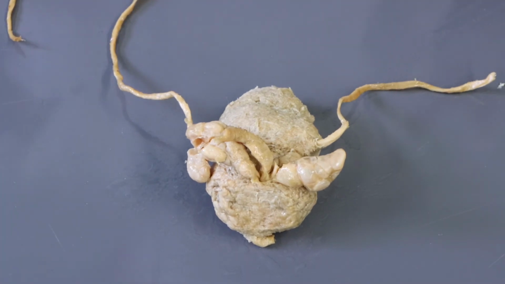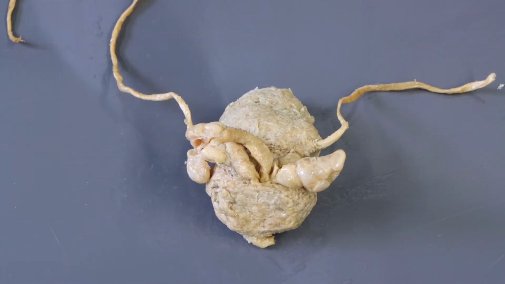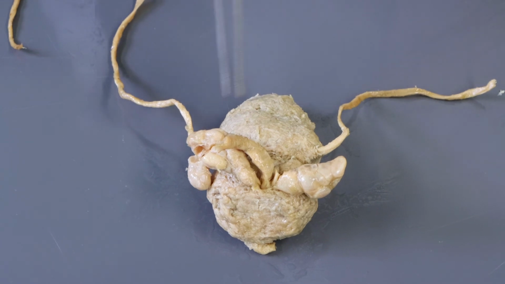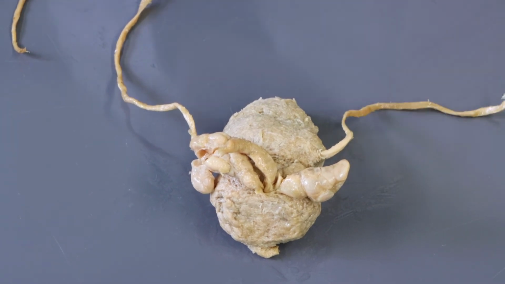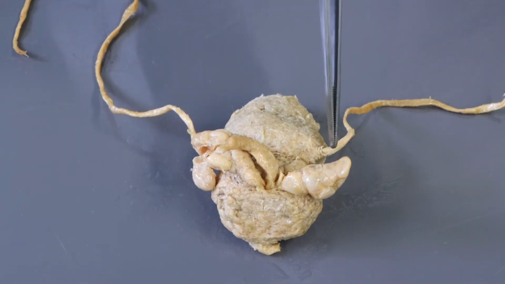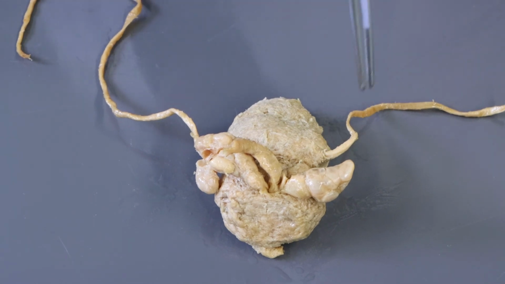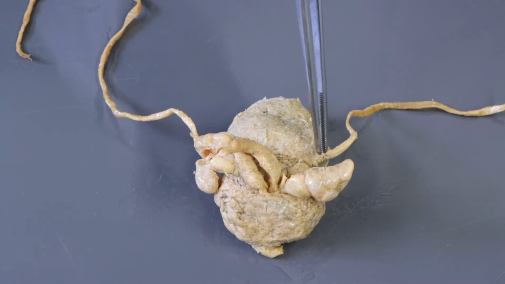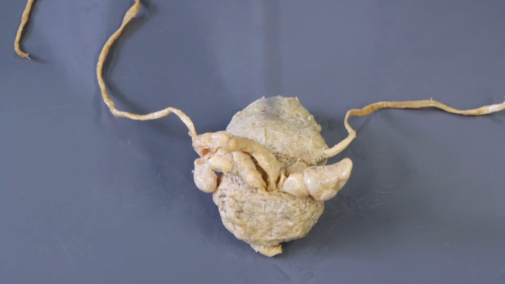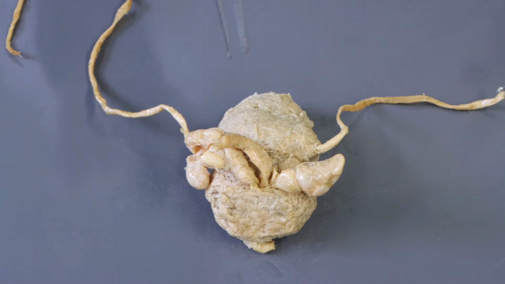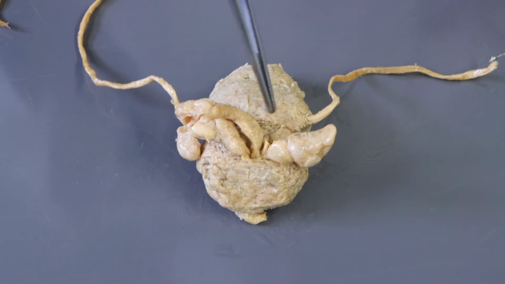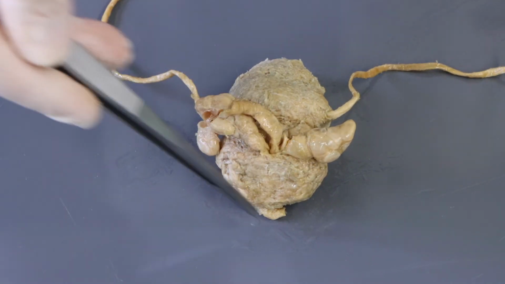So this is another preparation, a posterior view toward the urinary bladder. Here is the ureter, and this is the other ureter, coming from the posterior and superior side, going downward to the fundus of the urinary bladder on the posterior side. In the posterior aspect of the urinary bladder, here you have the prostate.